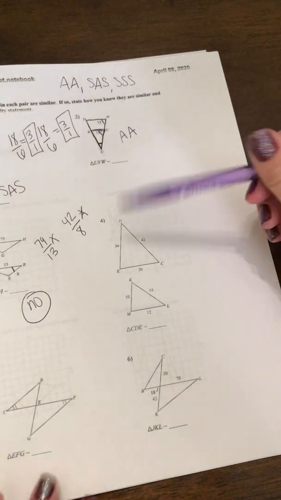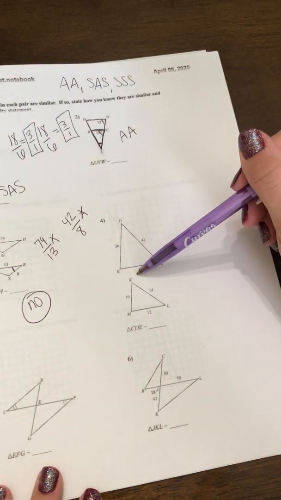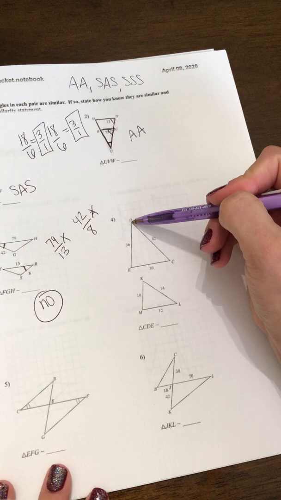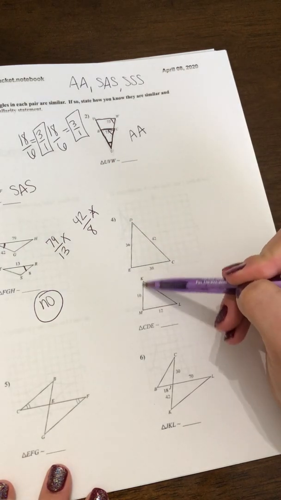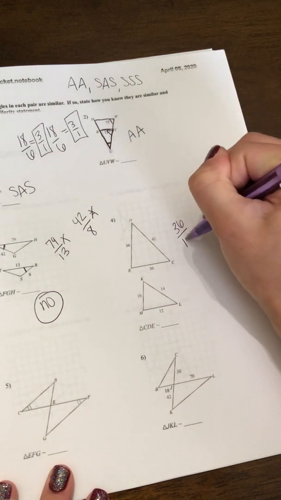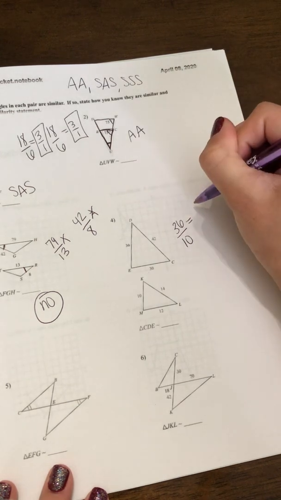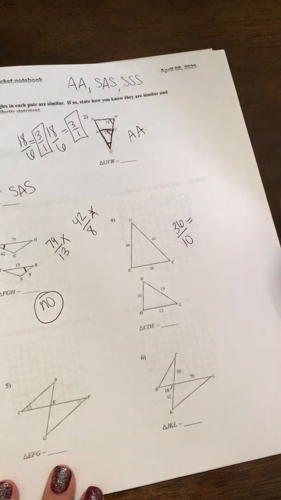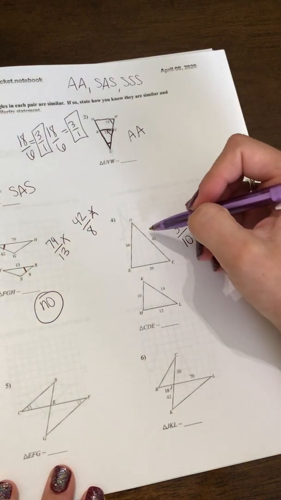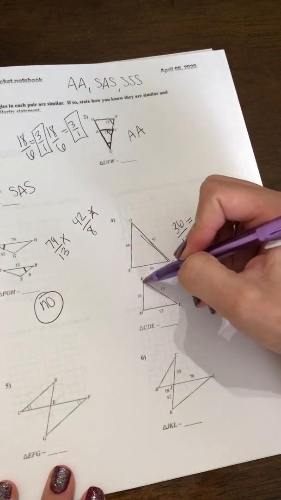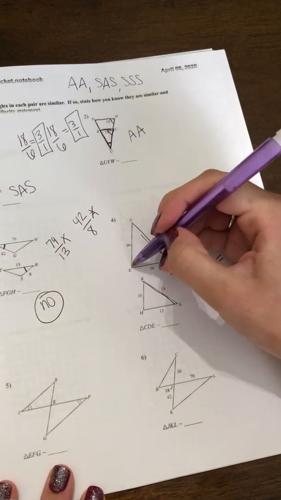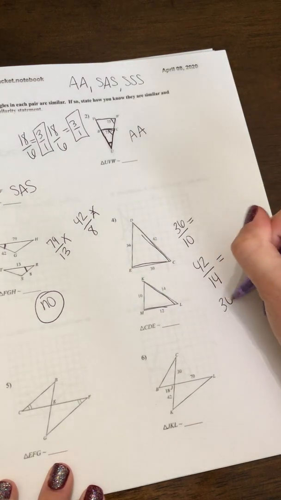Number 4, they give me all three sides. So it's going to be side, side, side if it were to work. But again, I have to check to see if they come out to be the same fraction. And it has to match up. So the side 36 matches up with the side 10. So 36/10, which reduces down by 2. And then 42/14, and then I'll have 30/12. So let's just set all these up real quick.